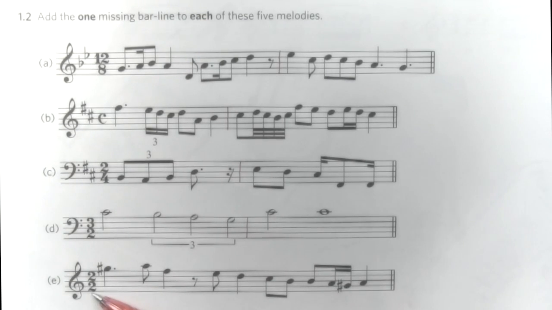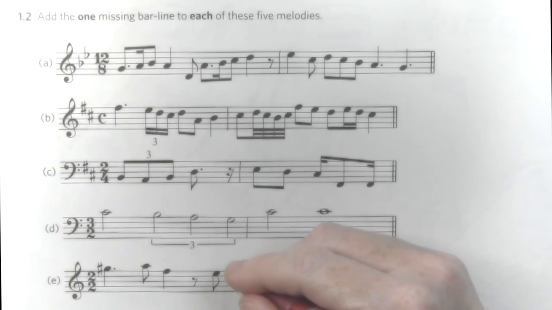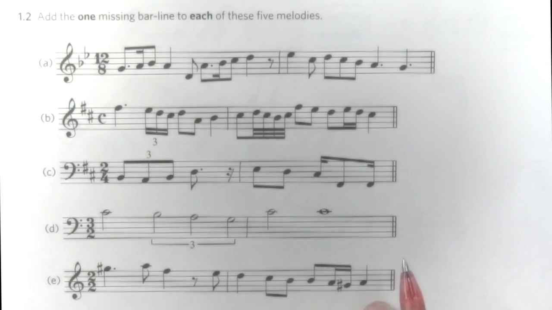2 minims. Okay, remember 2 halves, 2 minims. 1 minim, a crotchet, and another crotchet. So 1 minim, 1 minim. Now we need to have another 2 minims here, otherwise we're wrong. 1 minim, 1 minim. That was correct.